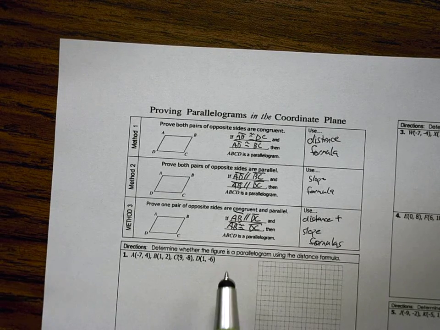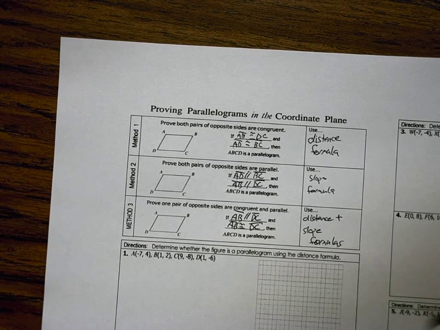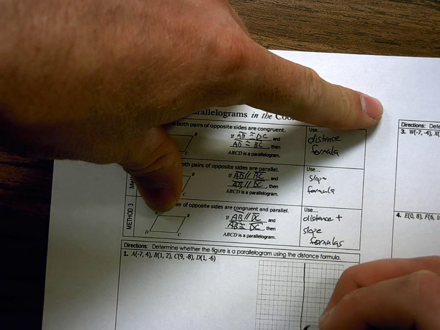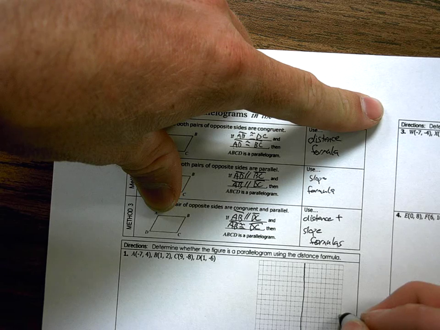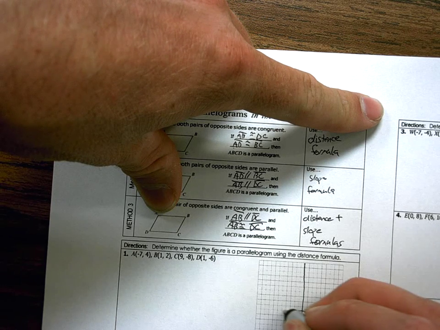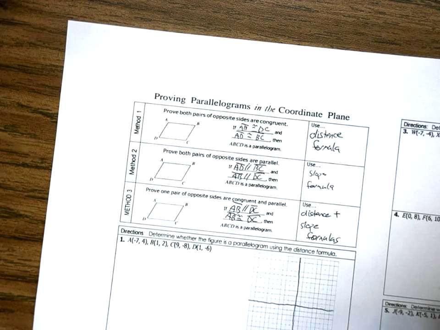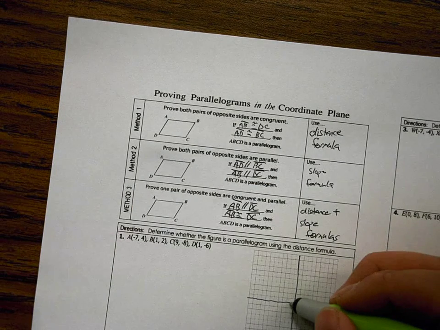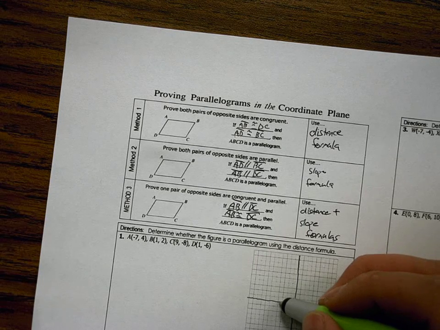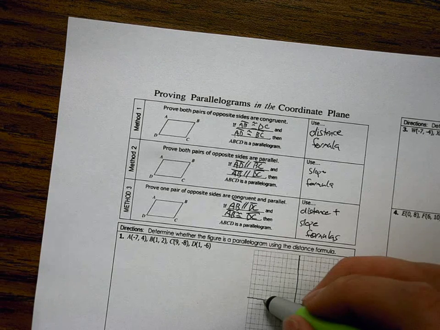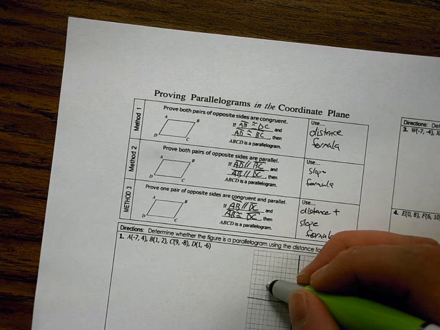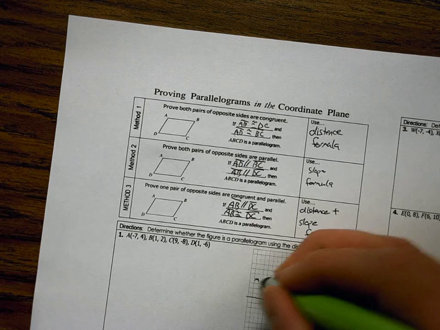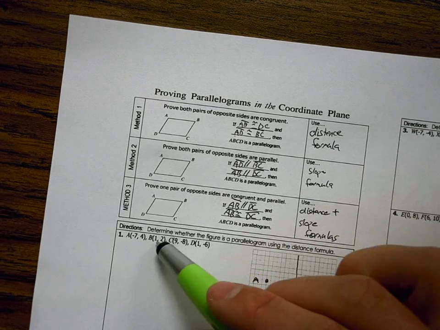Alright, so let's do our first example down here. First thing, plot these points. Draw a pair of axes so you kind of know what you're dealing with. Do a prettier job than I. Alright, so -7, 4, so left 7, up 4. It's point A. 1, 2.